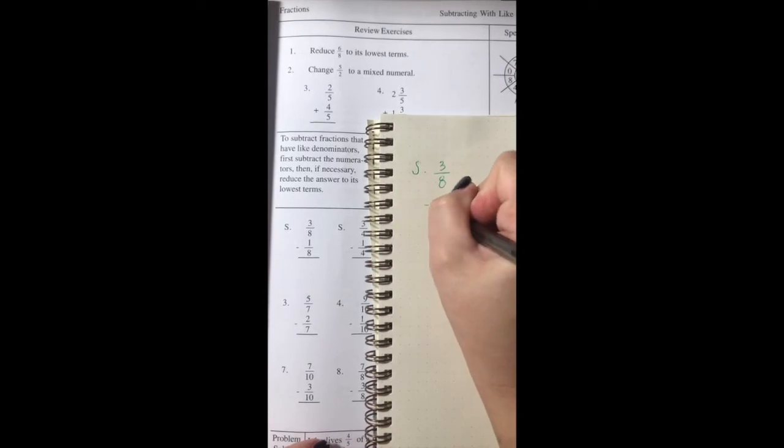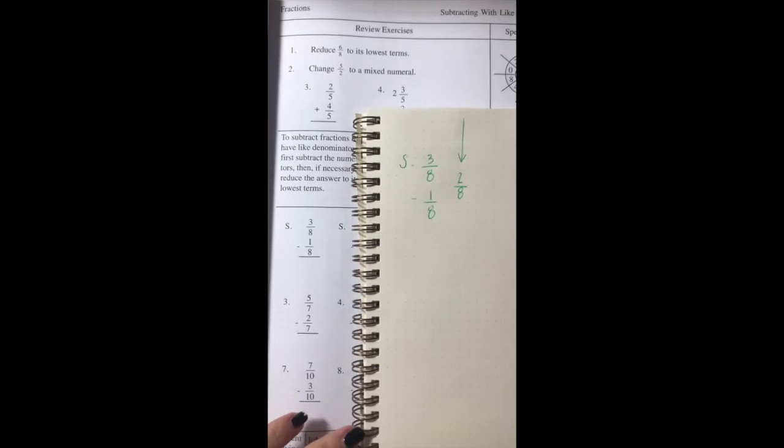For the first sample, we have 3 over 8 minus 1 over 8. So we would keep our denominator the same, subtract the numerators. So here we would have 3 minus 1 is 2, and then decide, can you reduce 2 over 8? And that is a simple one. We sure can. 2 fits into 2 once. 2 fits into 8 4 times. So you can reduce 2 over 8 to 1/4.